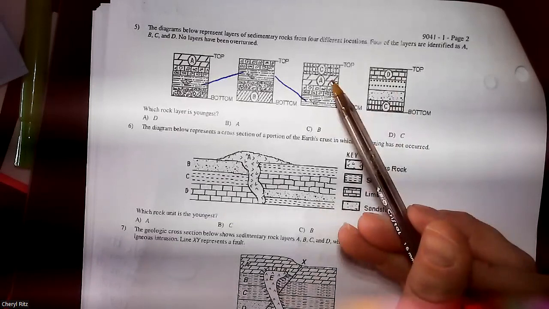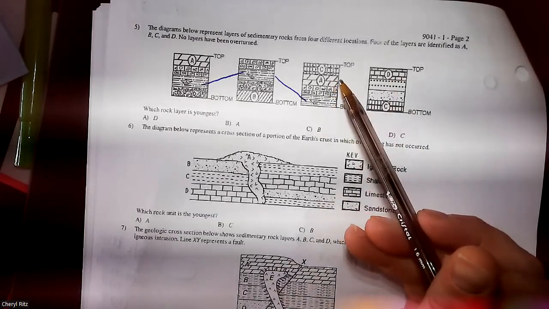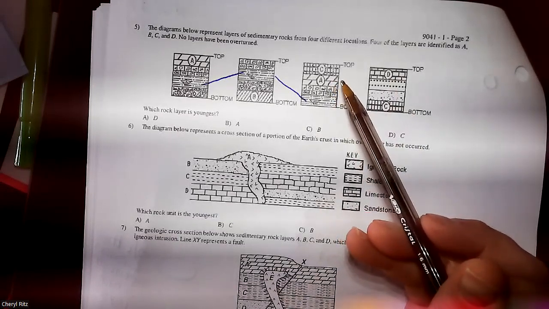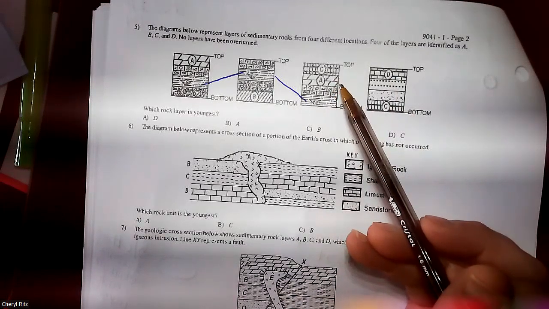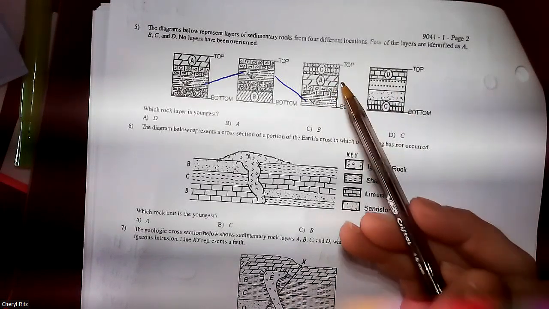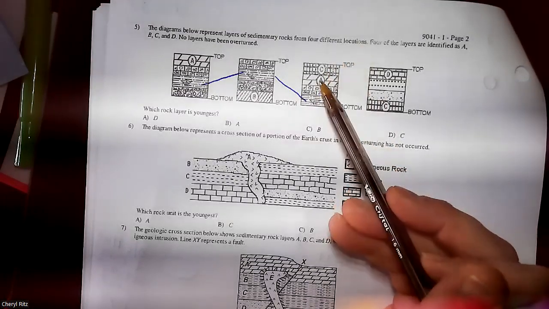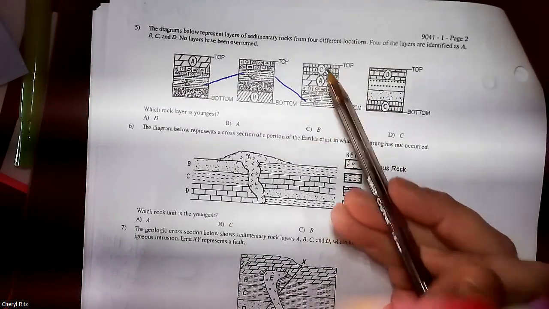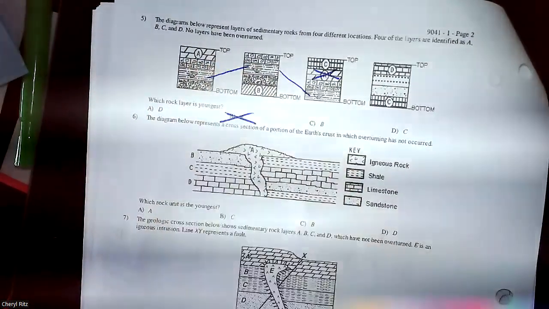Let's look here. Which one can I absolutely eliminate as being the youngest? A. Why can I eliminate A as being the youngest? Because C is younger than A. See how C is on top of A? So we know that A is absolutely not the youngest.